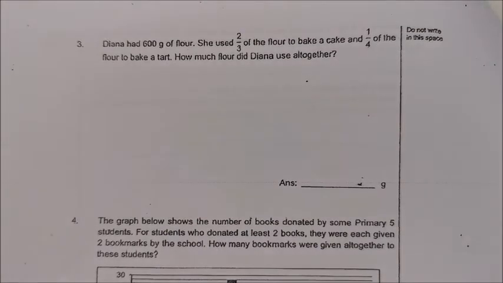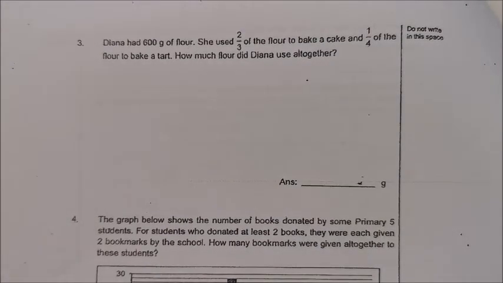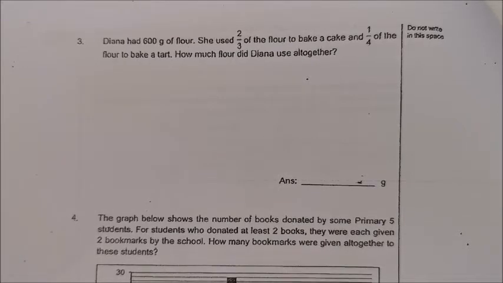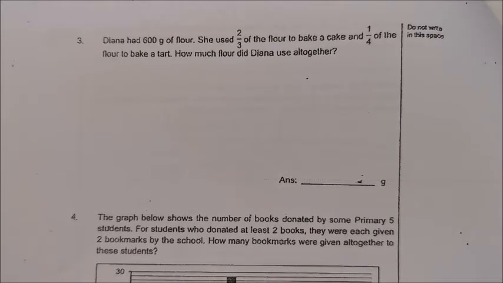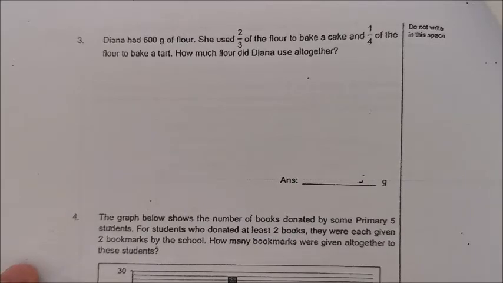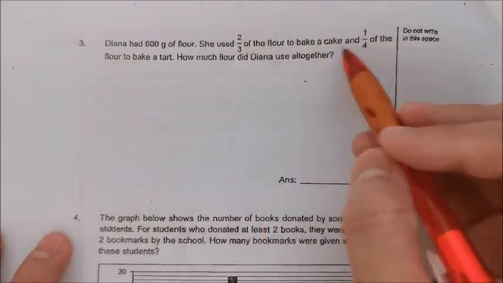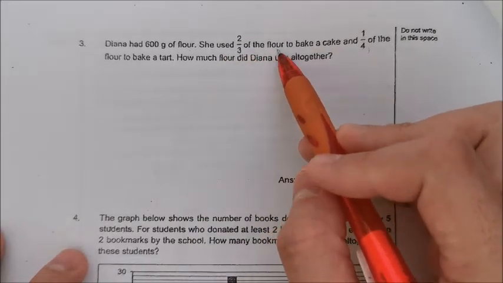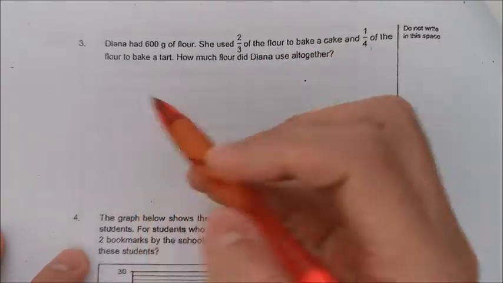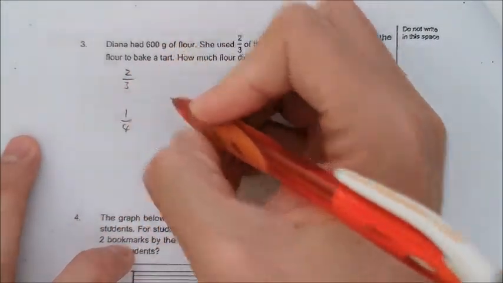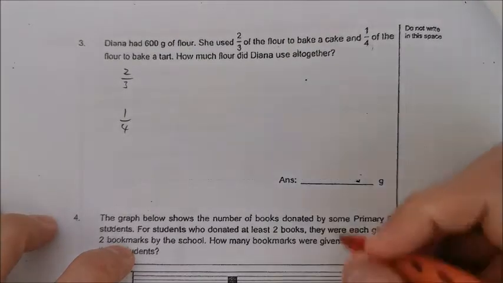Question 3. Diana had 600 grams of flour. She used 2/3 of the flour to bake a cake and 1/4 of the flour to bake a tart. So how much flour did Diana use altogether? Okay, so for this question, what we need to do is we have to change all the fractions to the same denominator, because it is fractions of the same object. 2/3 of the flour and 1/4 of the flour. So 2/3 and 1/4. 3 and 4, please change it to the same denominator.